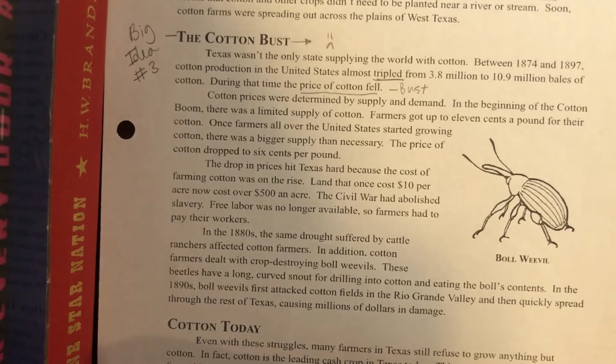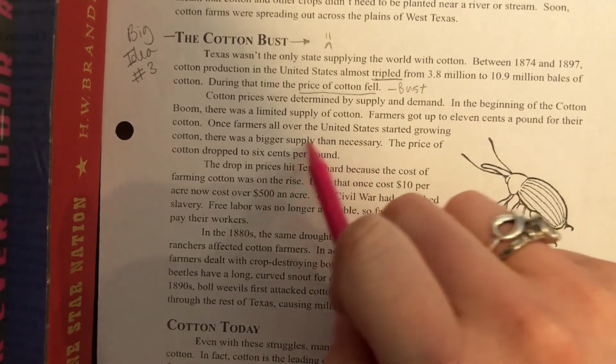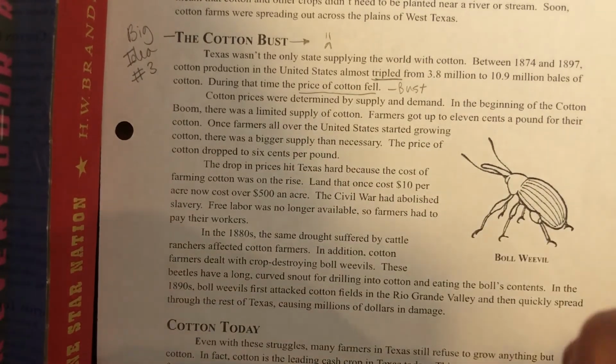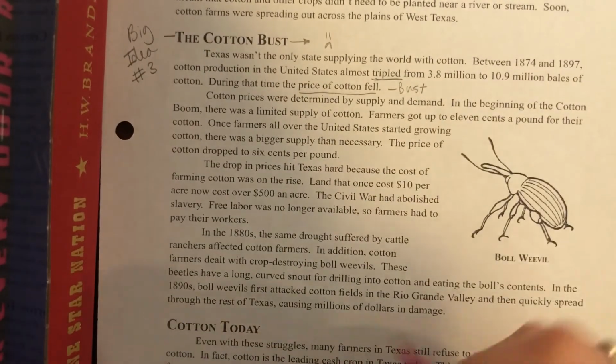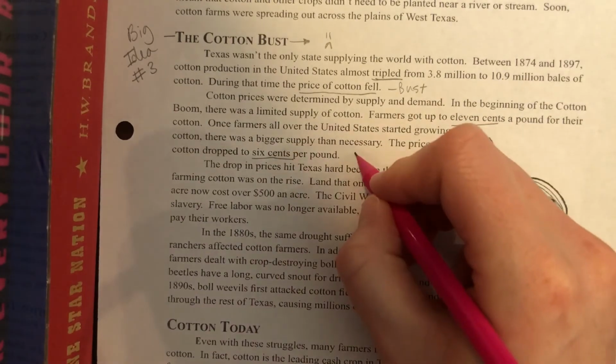Cotton prices were determined by supply and demand. In the beginning of the cotton boom, there was a limited supply of cotton, so farmers got up to 11 cents a pound for their cotton. Once farmers all over the United States started growing cotton, there was a bigger supply than necessary. So this is the depletion or depression right here for the bust. The price of cotton dropped to 6 cents per pound. So from 11 cents to 6 cents.